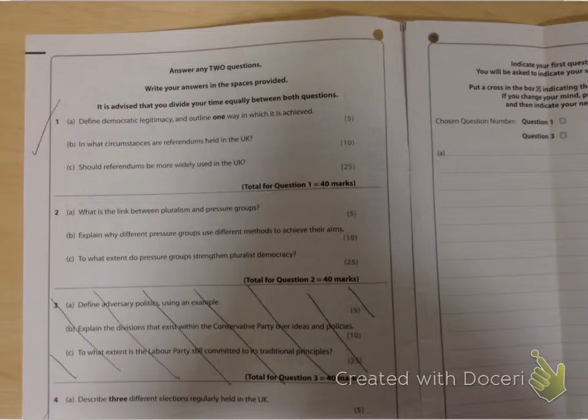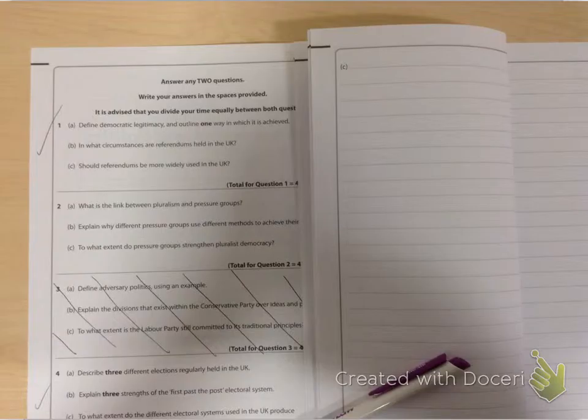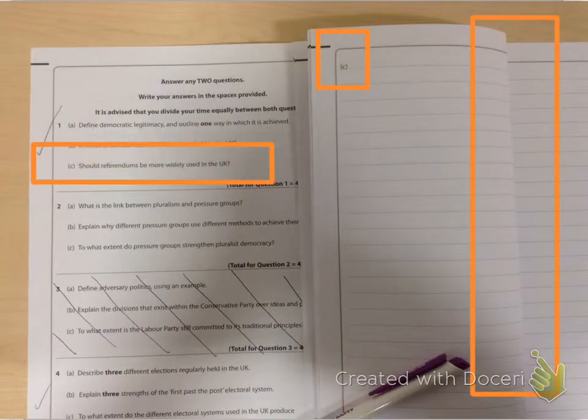The question we'll take as our example is here, question C: should referendums be used more widely in the UK? Now the annoying thing is the question paper will have the questions at the start and you'll be answering this somewhere through the pack. So one thing you might like to do is literally just bend over the question paper like so. So you've got the space you're going to be planning and writing in, and on the left you can still see the question. It just helps you at a glance to have it all to hand.